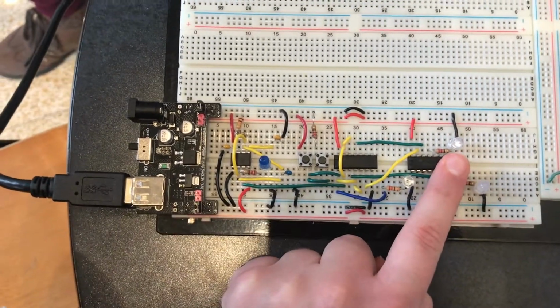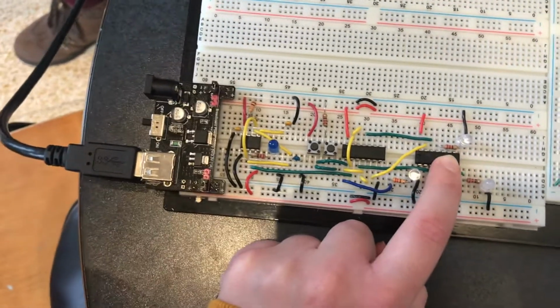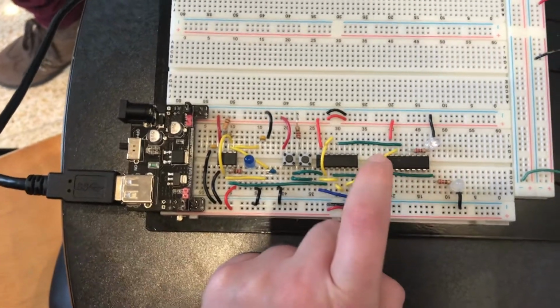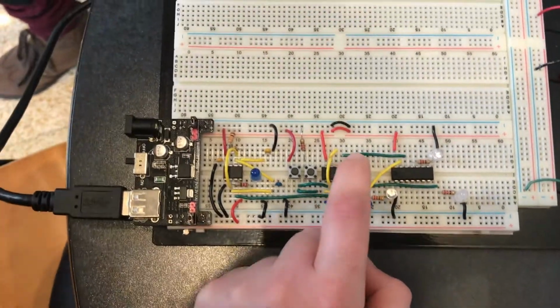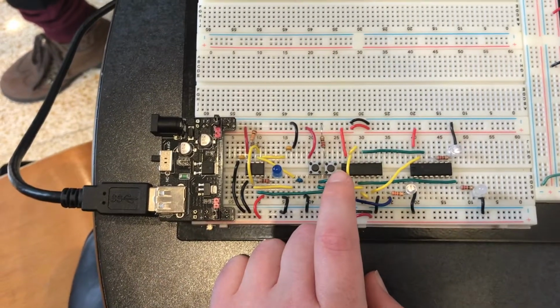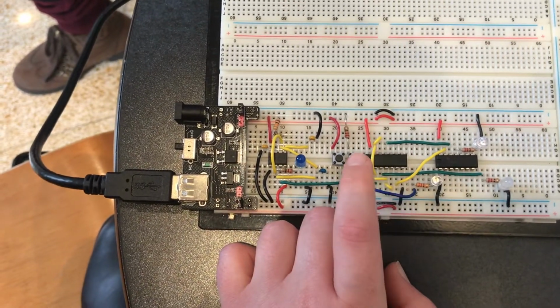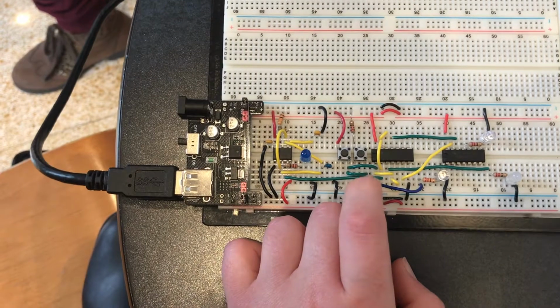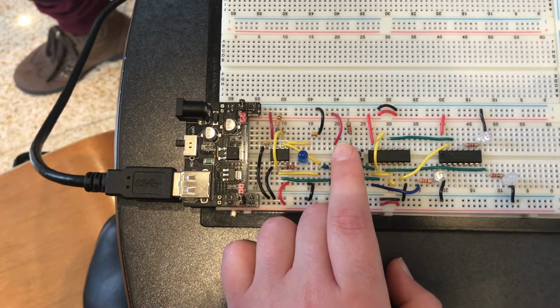This one over here is connected to the OR of 2 NAND gates. So that's the NAND of the clock and itself, and then the NAND of switch 1 and itself.